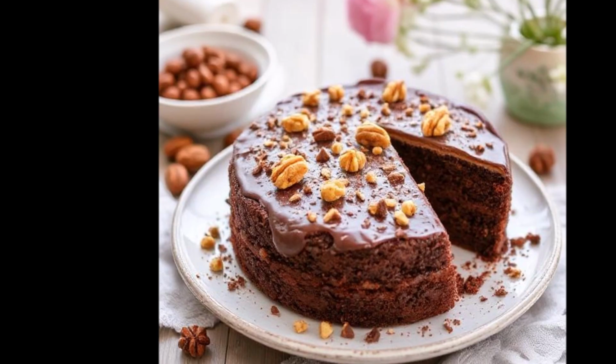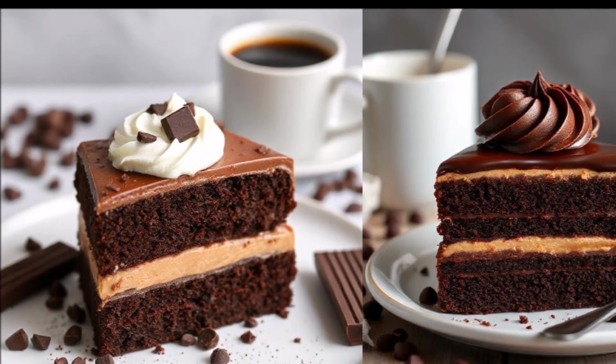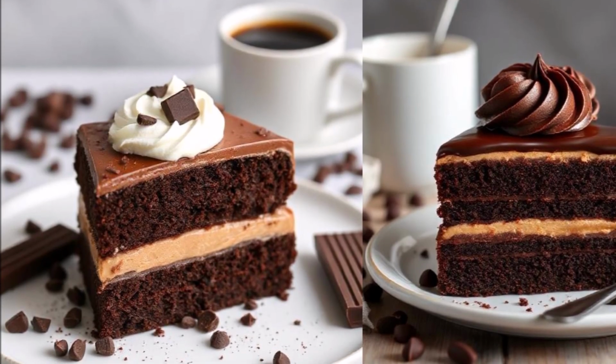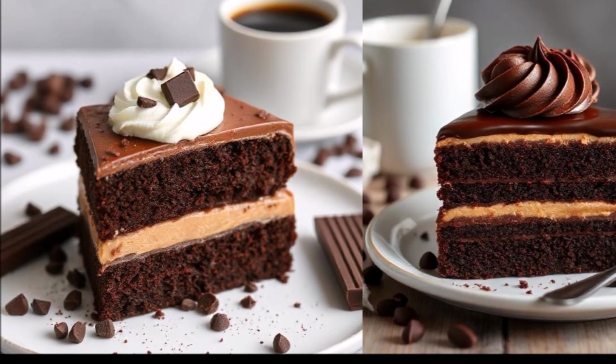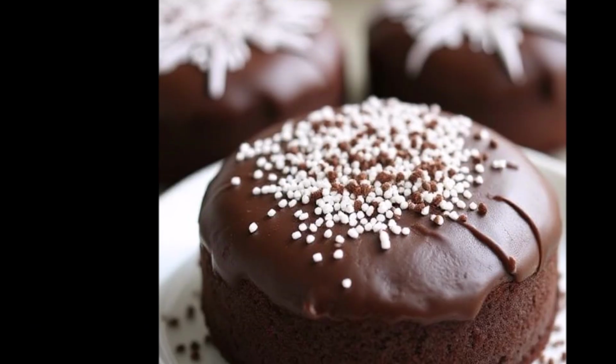German chocolate cake, layered chocolate cake named after Samuel German, typically topped with coconut and walnut. Joffrey cake, chocolate buttermilk cake layered with ganache and frosted with chocolate buttercream. Molten chocolate cake, also known as a lava cake, has a liquid chocolate core.